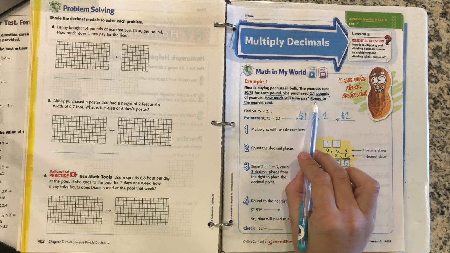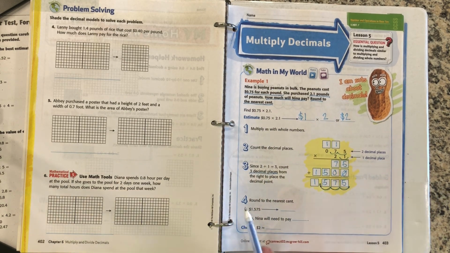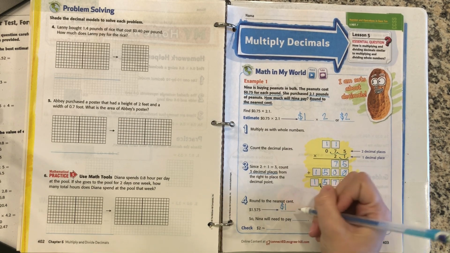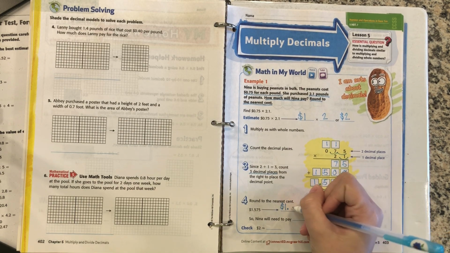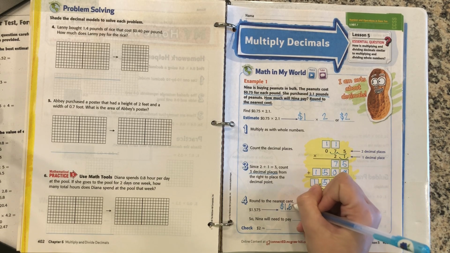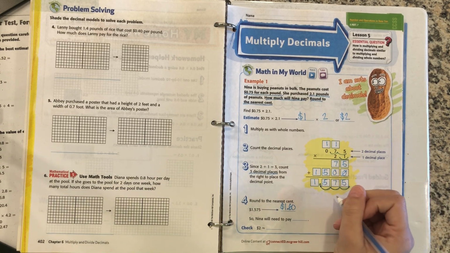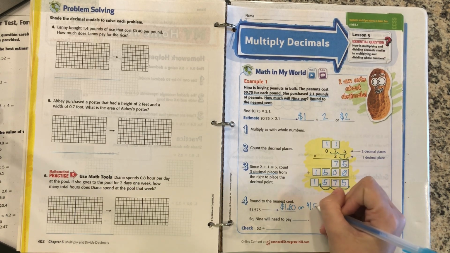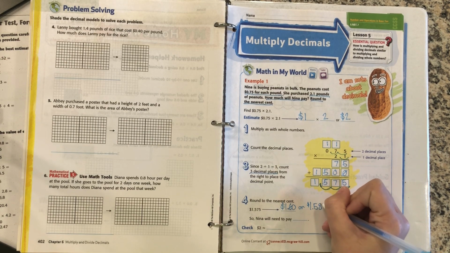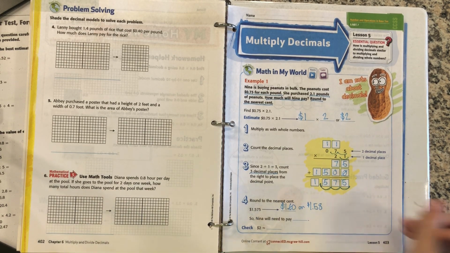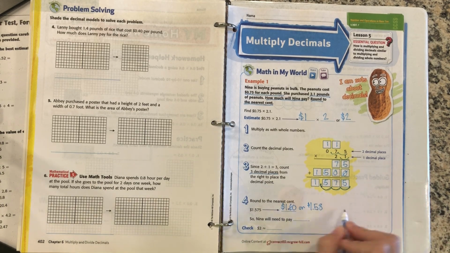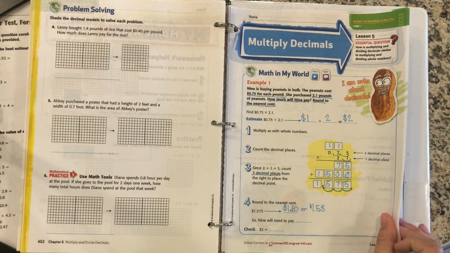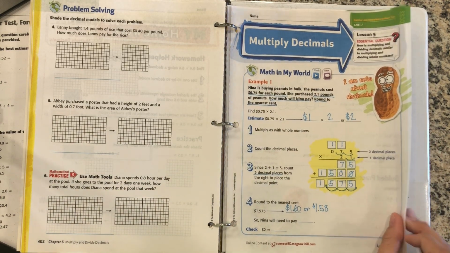Now we're not done. Remember, we have to round to the nearest cent. So if we round, we can round up to 1 and, let's see, nearest cent would be $1.60, or $1.58. Either one is fine. So Nina will need to pay about one of those two. And that's around $2. Either one of those would round up to $2. So that is a reasonable answer.